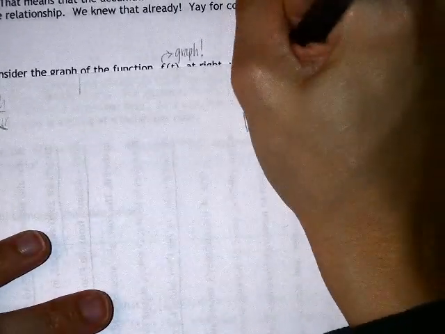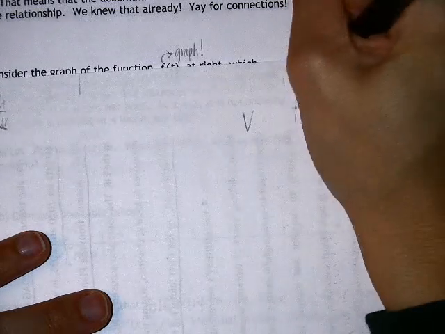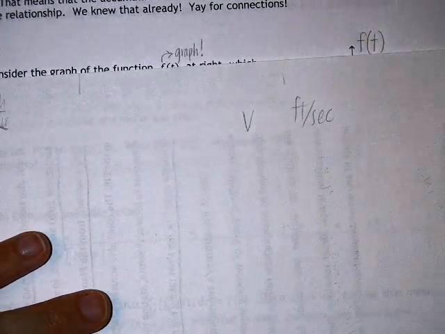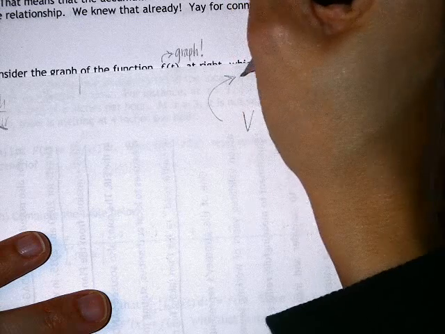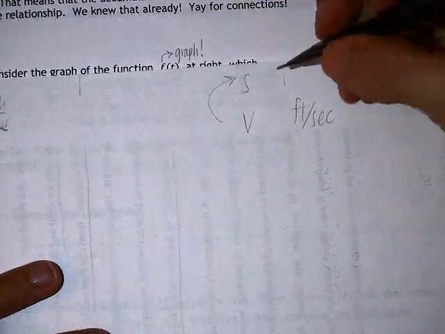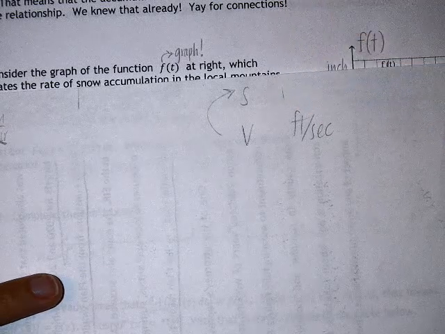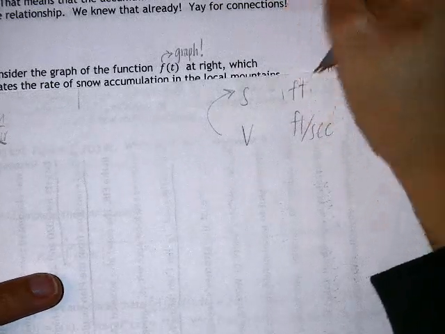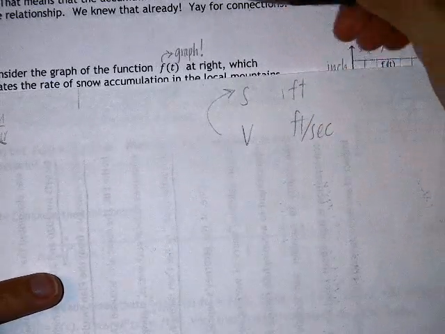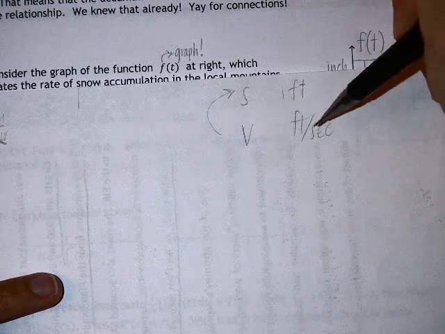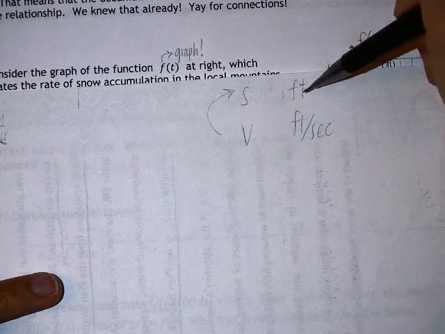If you have a velocity, which is normally a derivative, that gives you units of feet per second, and you go backwards to the position function, what would the position function be measured in? We usually tell ourselves, well, the position function would be in feet, because the derivative would be feet per second, so going backwards, feet per second would be feet.